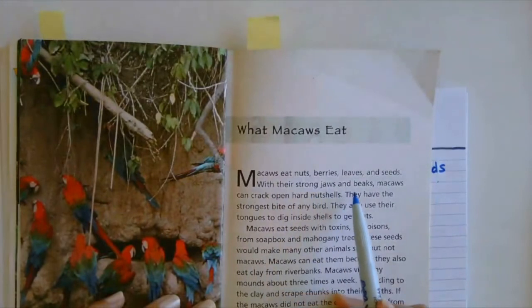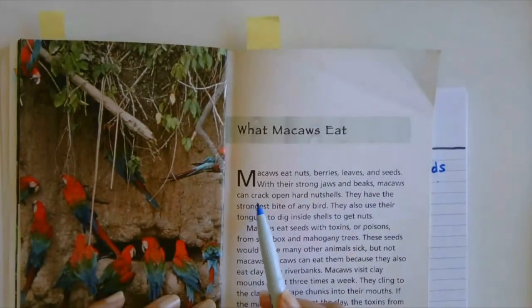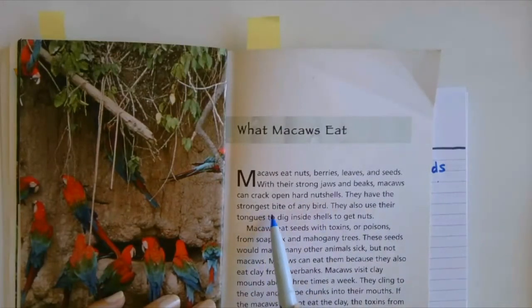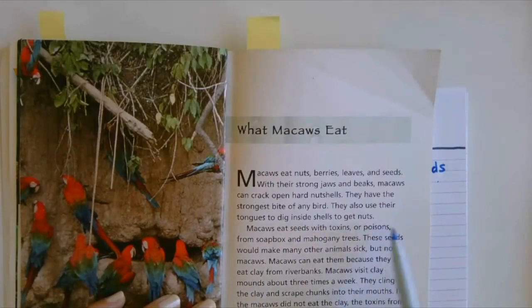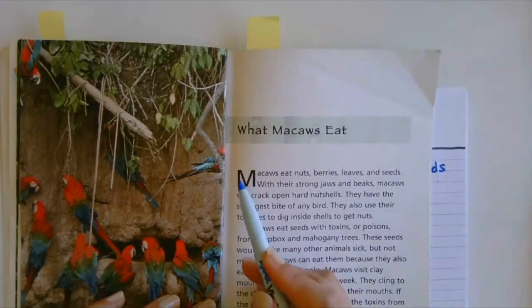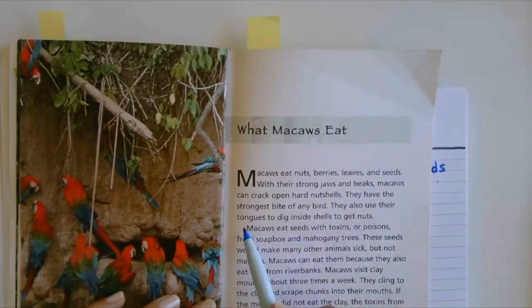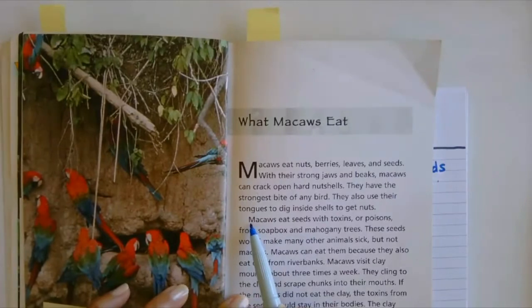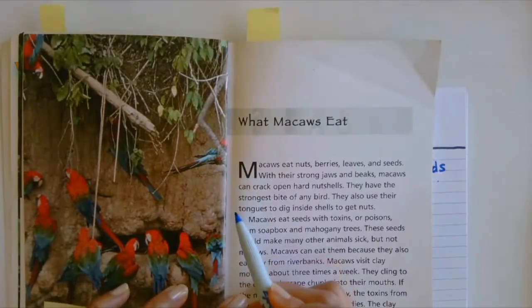With their strong jaws and beaks, macaws can crack open hard nut shells. They have the strongest bite of any bird. They also use their tongues to dig inside shells to get nuts. From just reading this paragraph, and I know it's a paragraph because it ends here, and then the next sentence starts with an indent right here. Do you see this indentation? So I know this is a new paragraph. So here's my first paragraph.